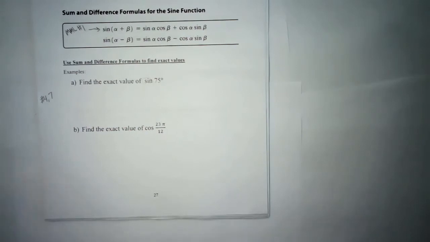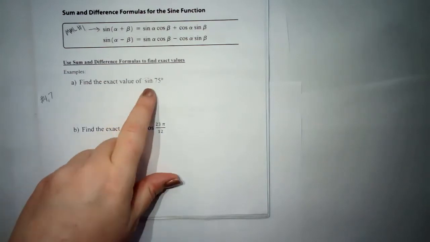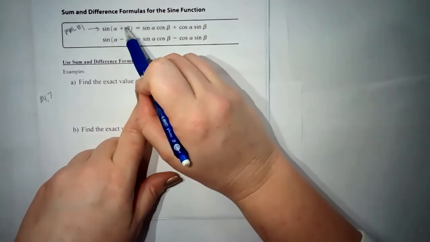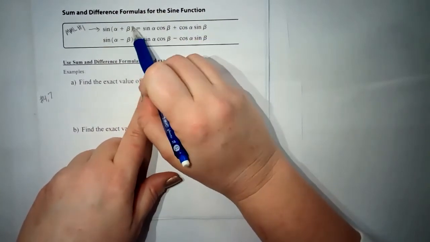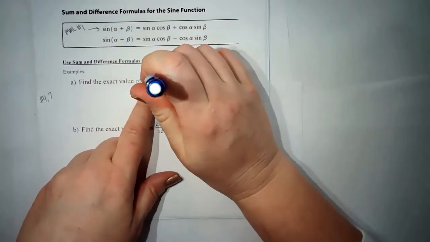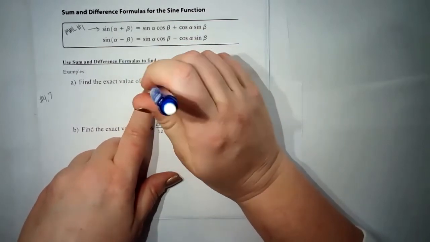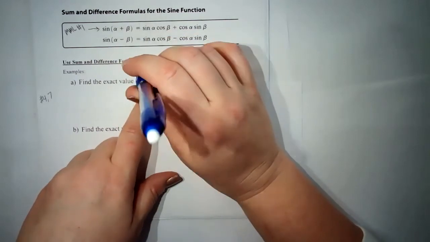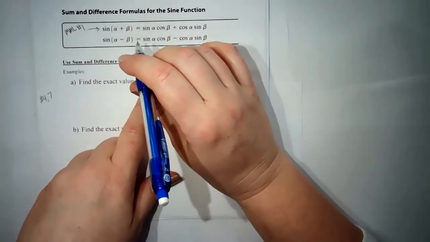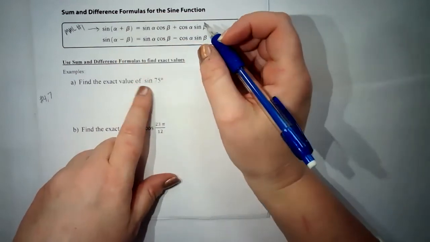Okay, here we go. We want the exact value of sine 75 degrees. That means no calculator. Okay, so I'm going to have to choose either this one or this one. I have to decide on two angles that add to give me 75 or two angles that subtract. I was thinking about just doing 45 and 30 and adding them. Is that okay with everybody? That's what I have written down here.